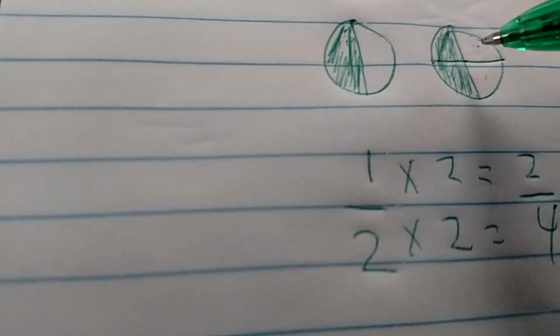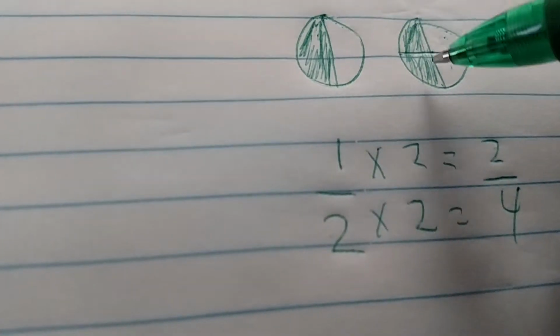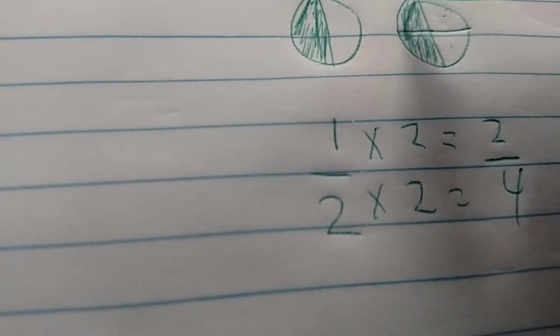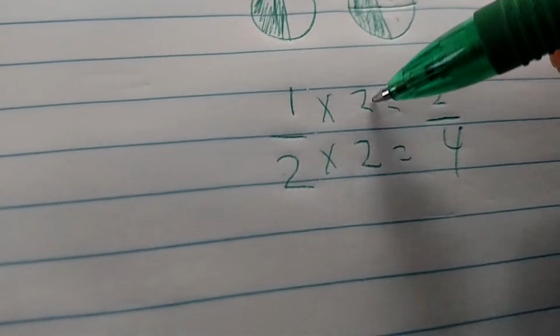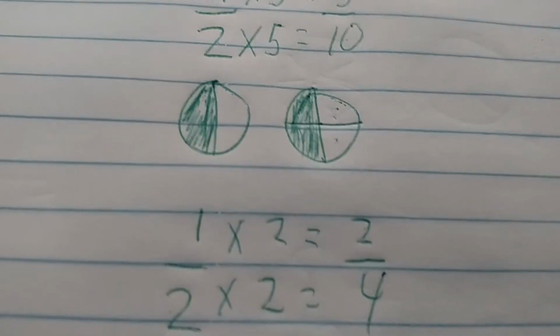So I took that 1/2 and made it into 2/4. I didn't make more. There's the same amount here that is here. I just made smaller pieces, but more pieces. To make an equivalent fraction, you just take the numerator and denominator and multiply them by the same number.